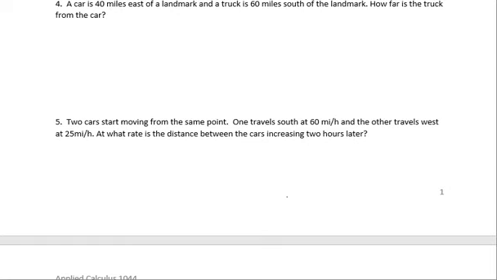Are there any rates, miles per hour, inches per feet? Is there any something per something? Are there any rates? Is there anything changing? This one says a car is 40 miles. So it sounds like it's parked east of a landmark, and a truck is 60 miles south of a landmark. So there's nothing changing here. It doesn't say the truck and the car are driving towards each other or away from each other. There's no change. So this is just a Pythagorean theorem question.